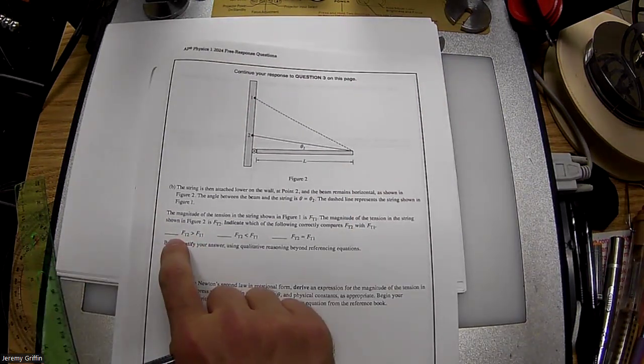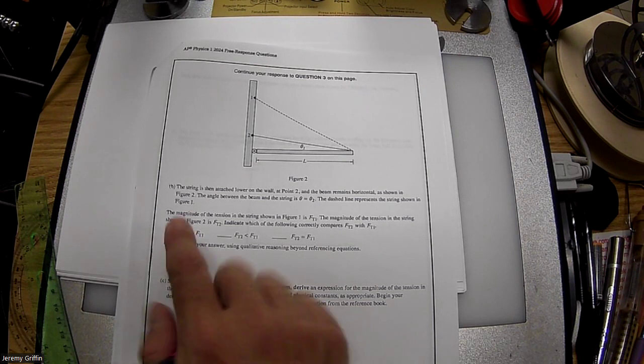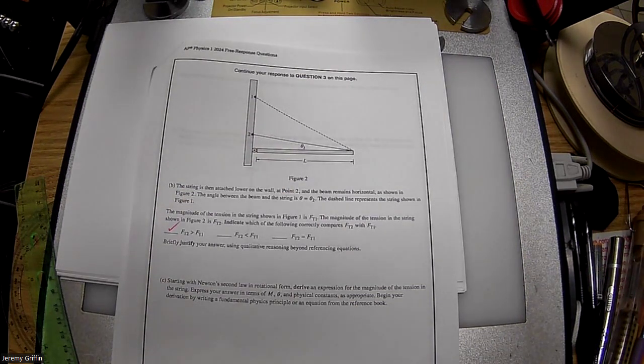Show of hands. How many guys checked the first box and said the tension went up, the tension increased? Who said that? Yeah, I would have checked that one too.